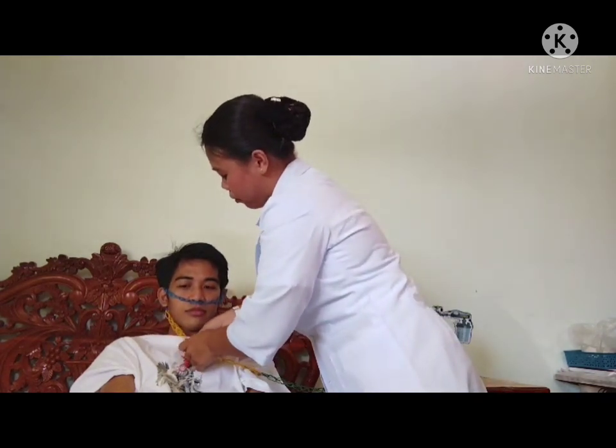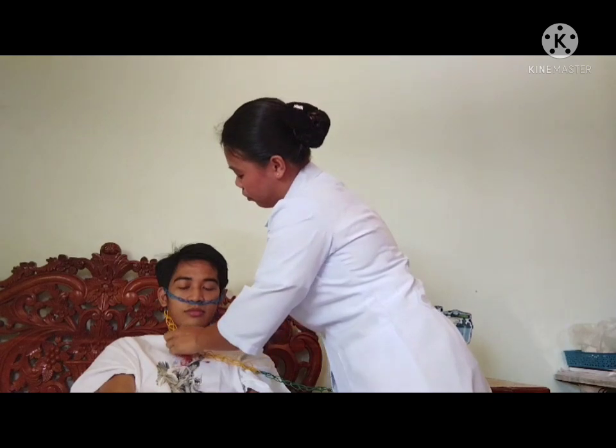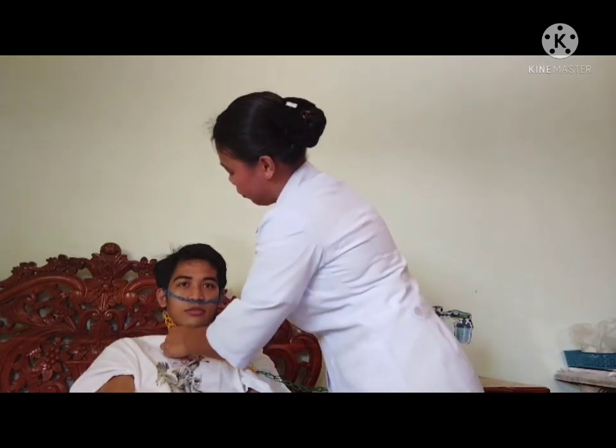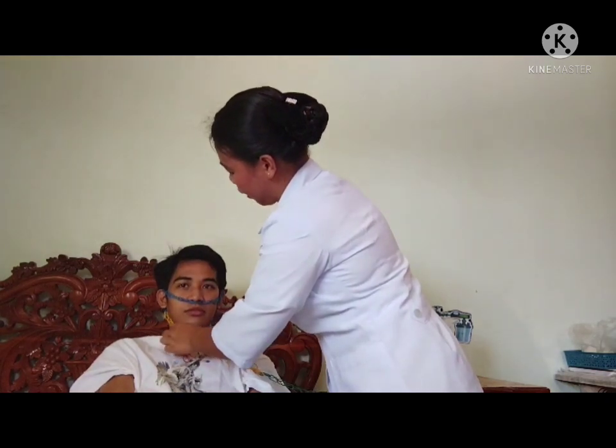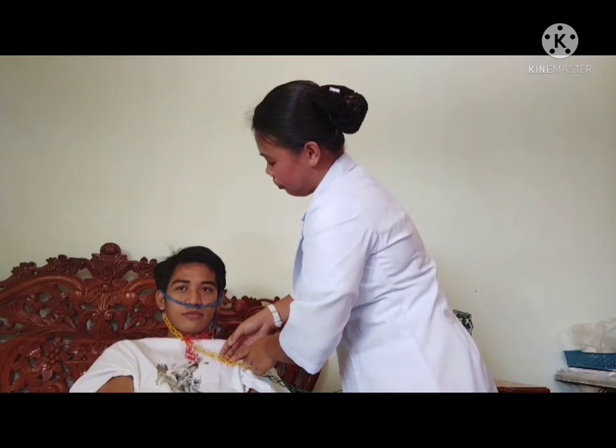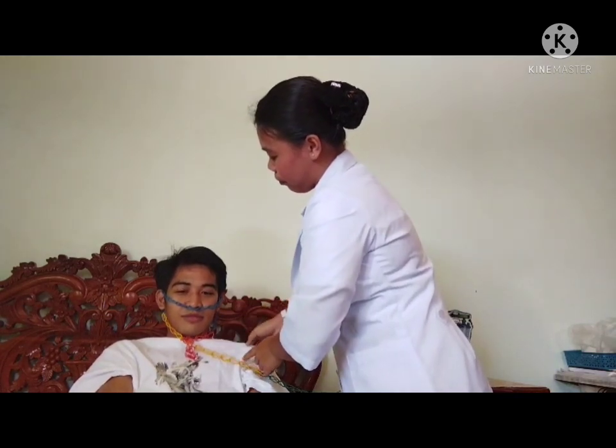Place gauze pads at ear beneath the tubing as necessary. Adjust the fit of the cannula as necessary. Tubing should be snug but not tight against the skin. Encourage the patient to breathe through the nose with the mouth closed.